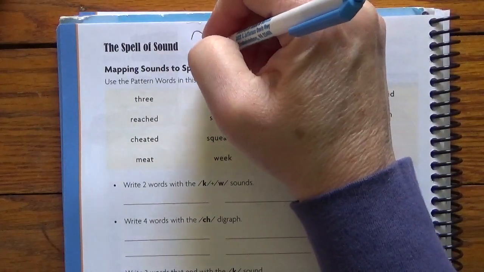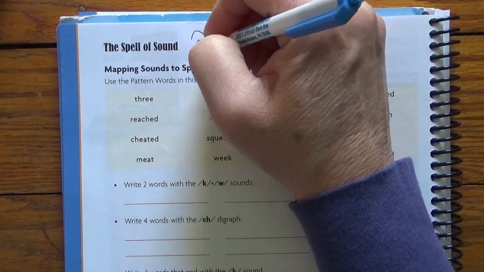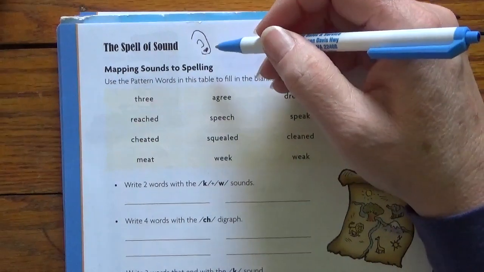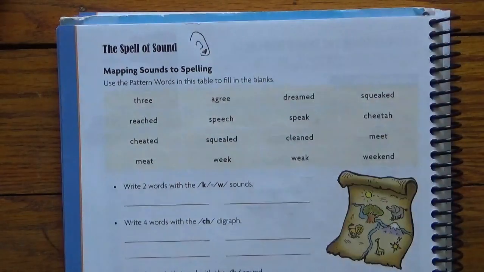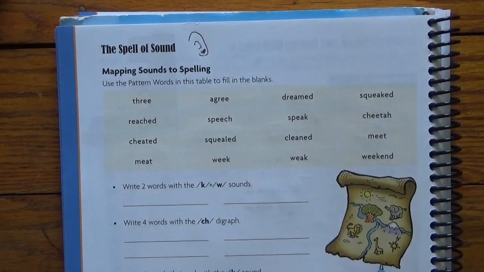I'm going to draw my big ears so I know that I'm supposed to be listening. I'll put a heart earring on that too. That's what I've got in my ears right now. Sounds. So we're going to listen very carefully to words. Mapping sounds to spelling. And you'll see they have a map there. It's a visual. We're mapping the sounds to spelling.